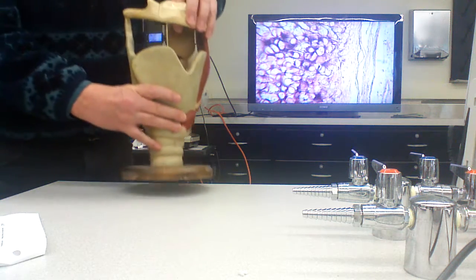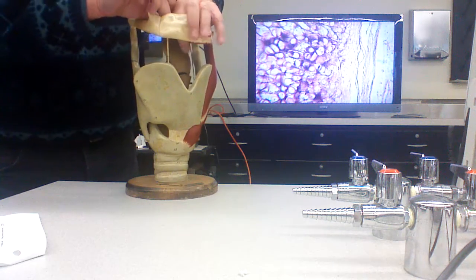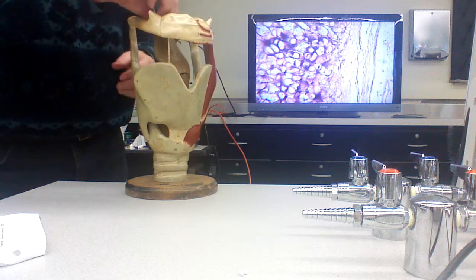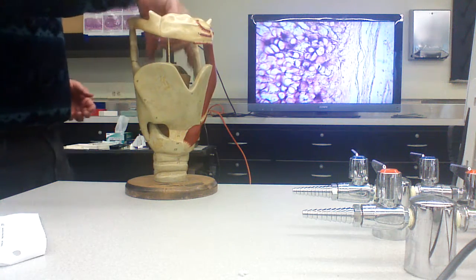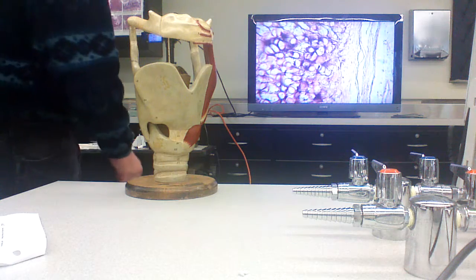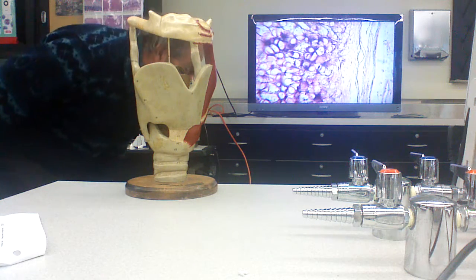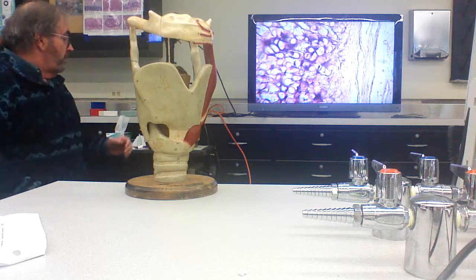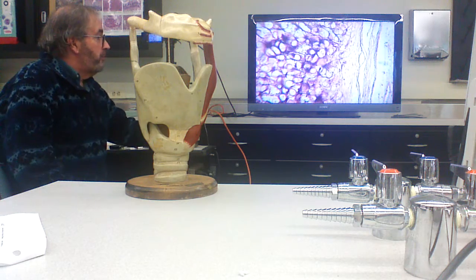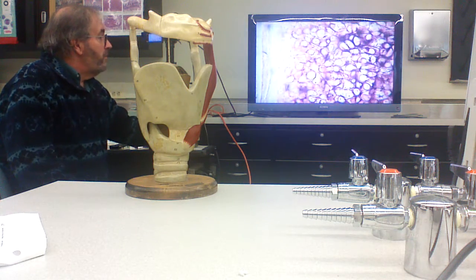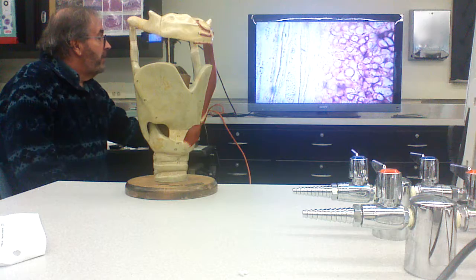And what they do is that the chondrocytes secrete, in addition to cartilage, they also secrete elastic fibers. And in a preparation like this, it's basically been stained with stains that stain elastic fibers. So you don't see much here, right?